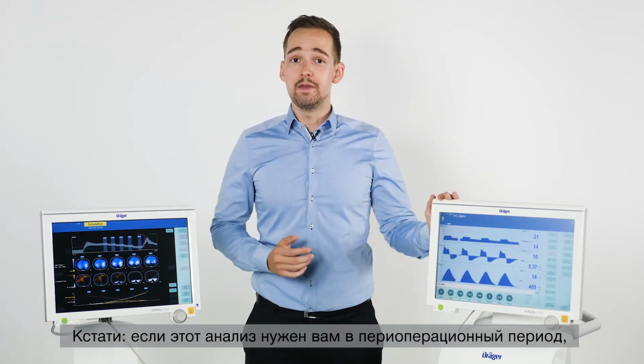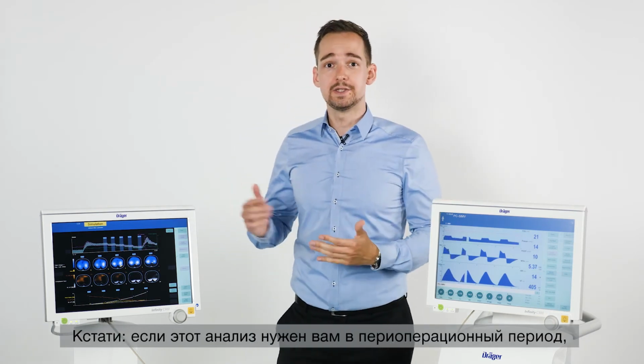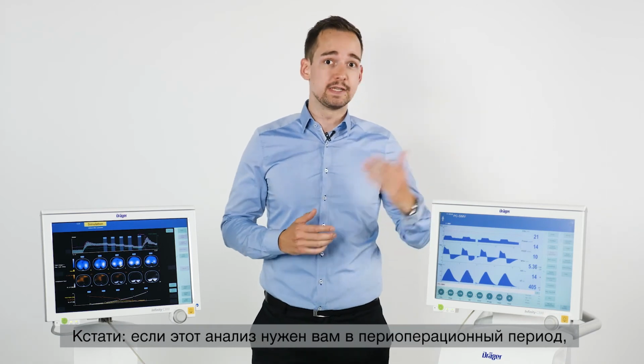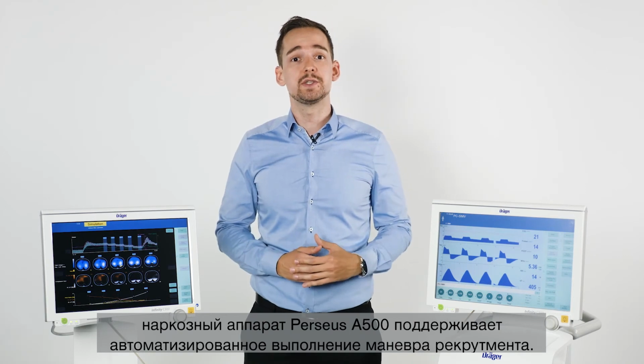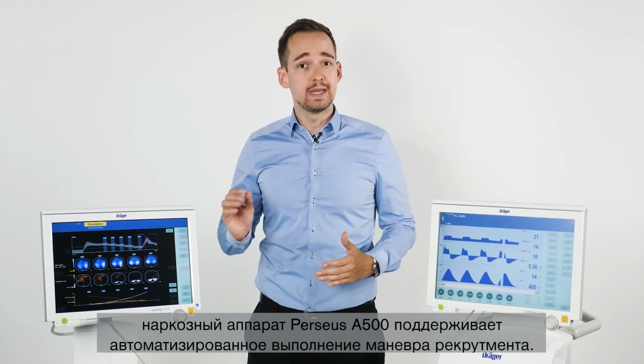By the way, if you are interested in this analysis in the perioperative setting, the Perseus A500 anesthesia device supports an automated PEEP trial.